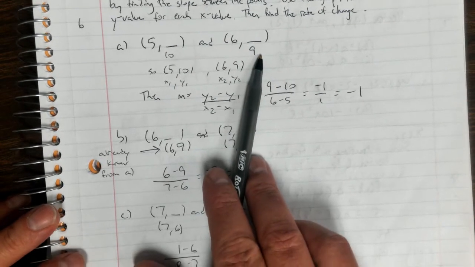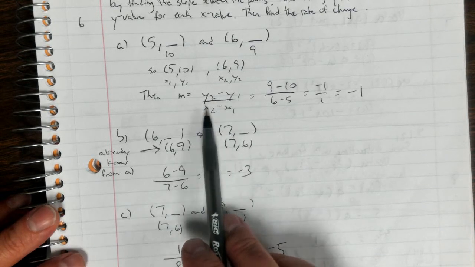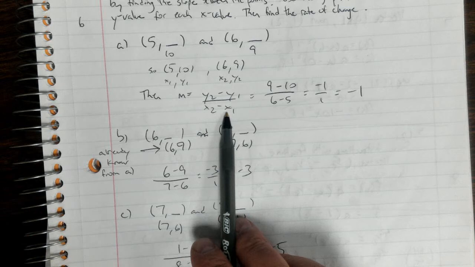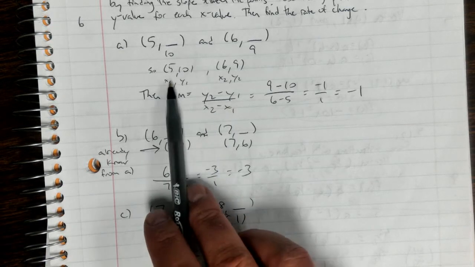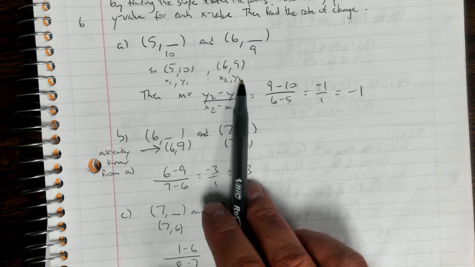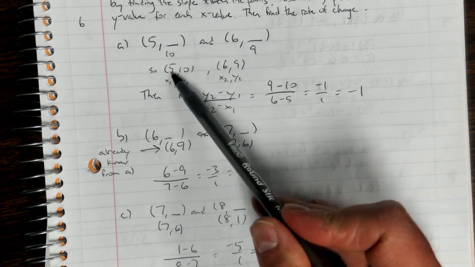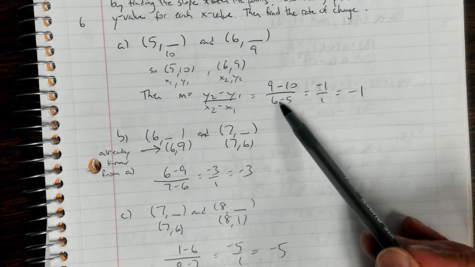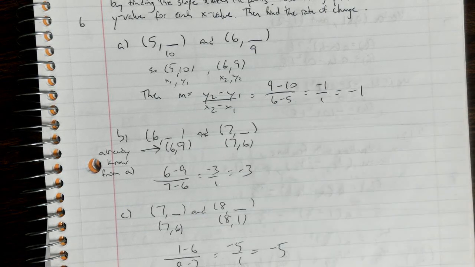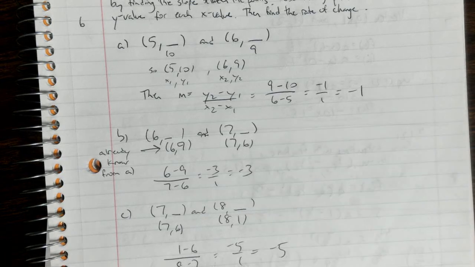And then from there you use your slope formula, y2 minus y1 over x2 minus x1. Now what teachers usually do is they say x1 y1 is the left side and x2 y2 is the right side. So you do 9 minus 10 and 6 minus 5. You get negative 1 over 1, and so that divides out to just be negative 1.